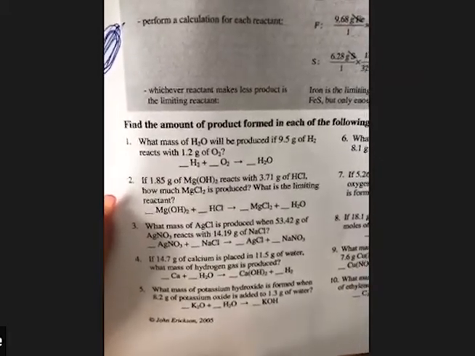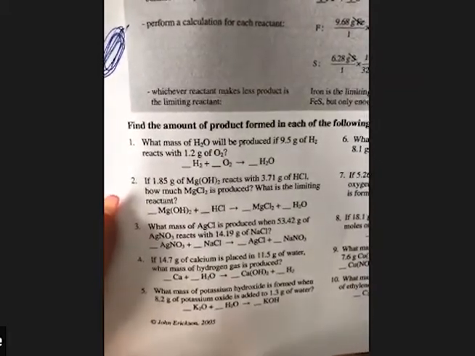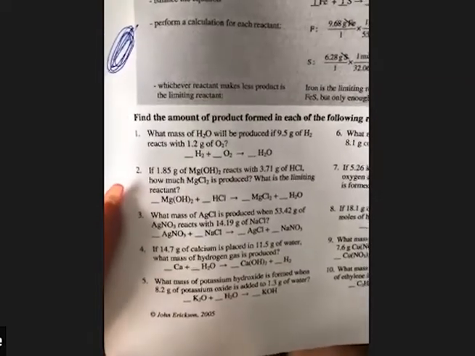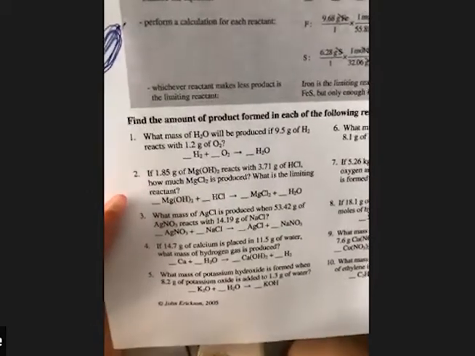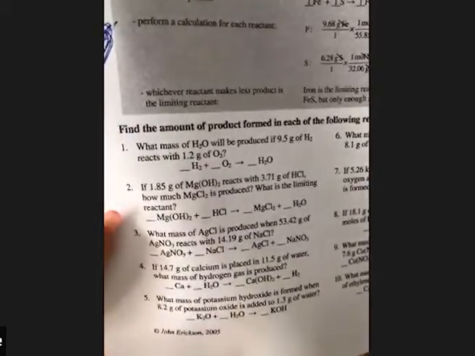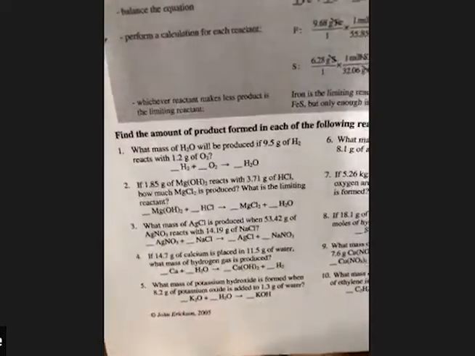The first thing we always have to do is make sure we have a balanced chemical equation. I don't think any of these are balanced for you, so you have to spend a second and balance these equations. So let's try to balance this equation. Number 3, I'm looking at number 3.